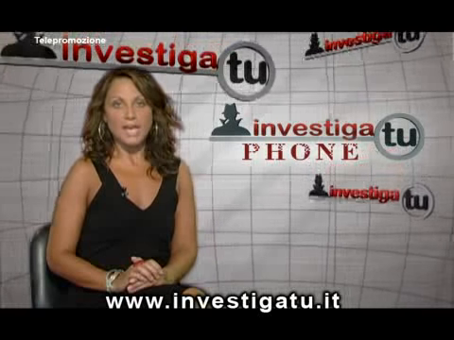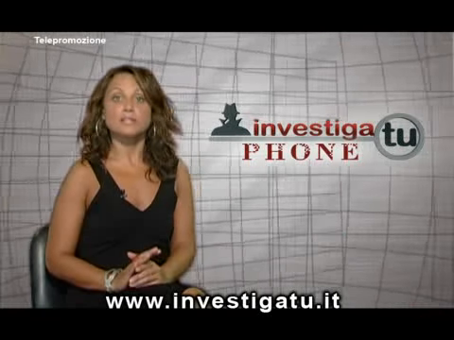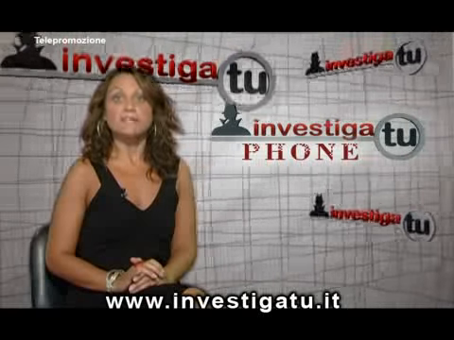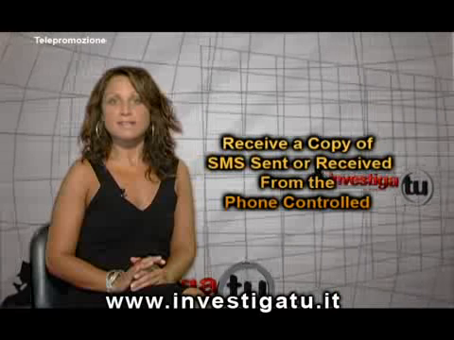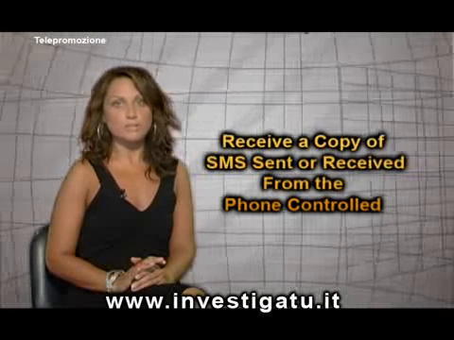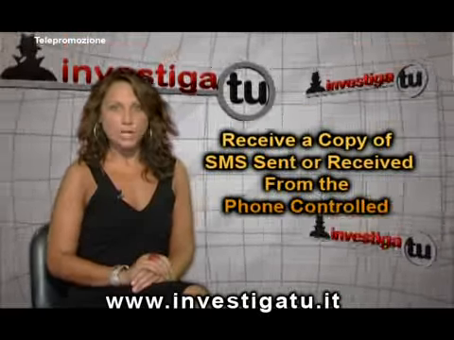The Investiga Tu phone is a software that must be installed on a mobile phone that you decide to control. The device is connected to a controller mobile phone which sends invisible SMS as instruction to activate control. With the Investiga Tu phone, you can, first of all, receive a copy of all the SMS sent and received by the controlled mobile phone. But let's see the demonstration.